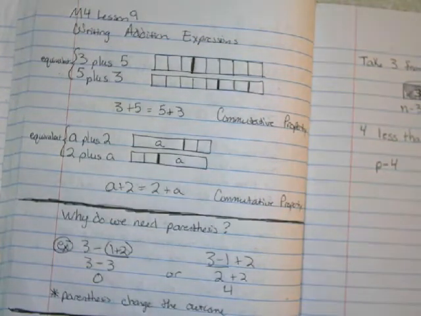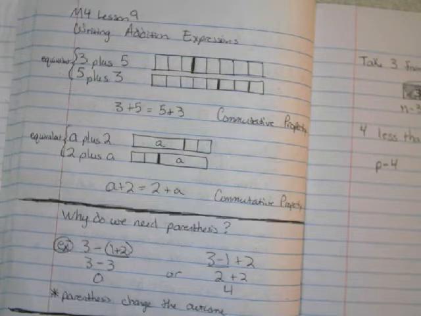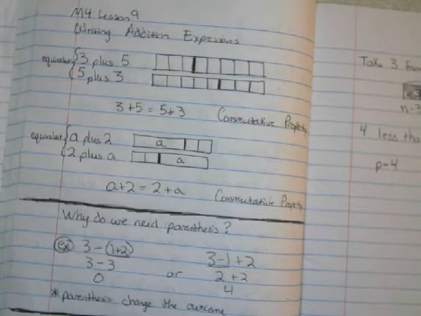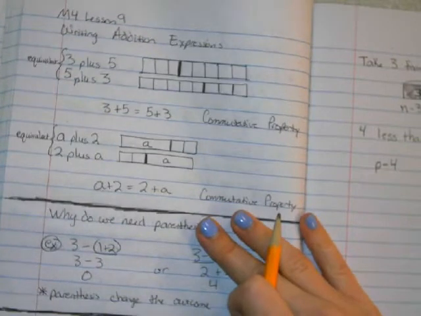Module 4, Lesson 9, we're going to continue with understanding how to work with variables, and now we're moving into one of our critical standards, which requires you to be able to create equations with variables. So today we're going to just look at first writing addition expressions. So here we have a couple examples.